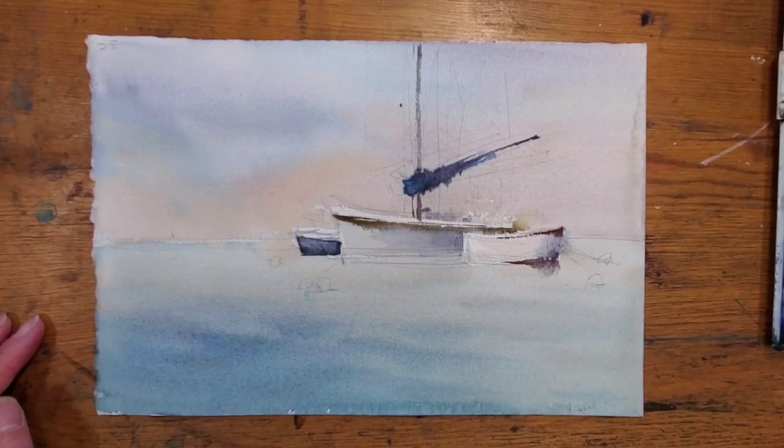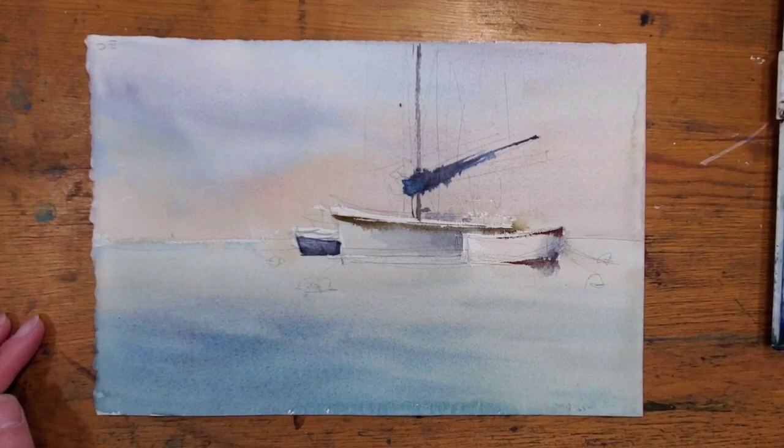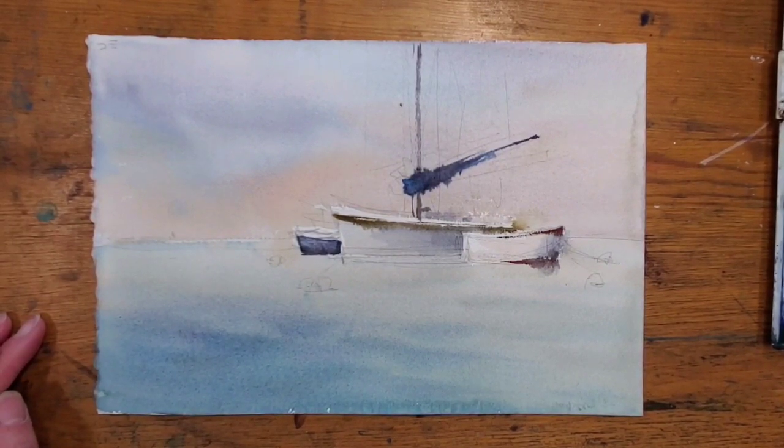Another tip of the week. This week I'm going to talk a little bit about how to make a reflection. I'm using a boat as an example, but the situation actually happens beyond the boat. You can do a similar thing with a tree next to water, or even with a wet surface, like after rain on the street.